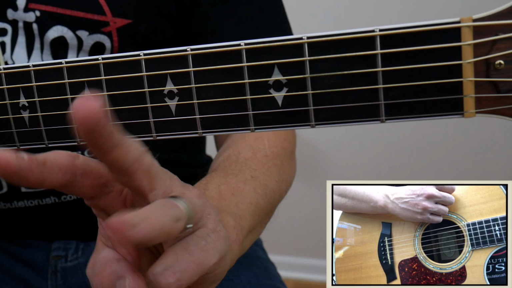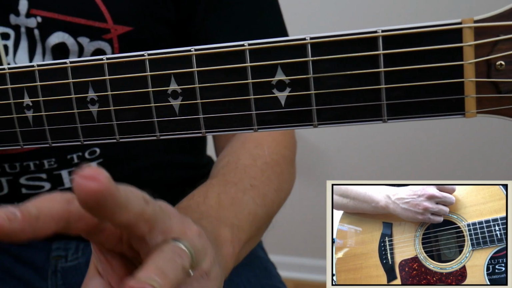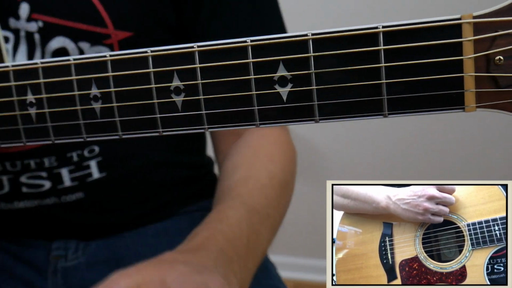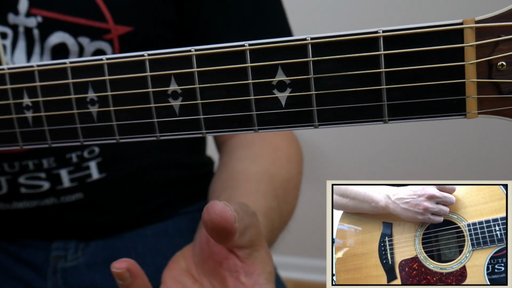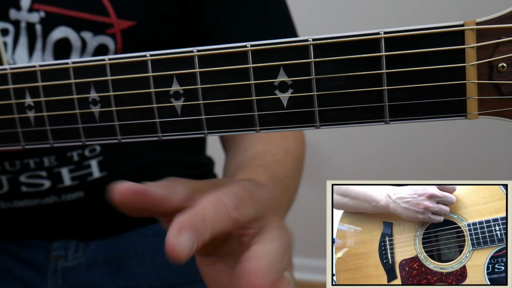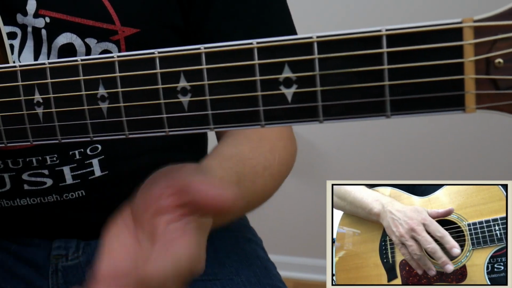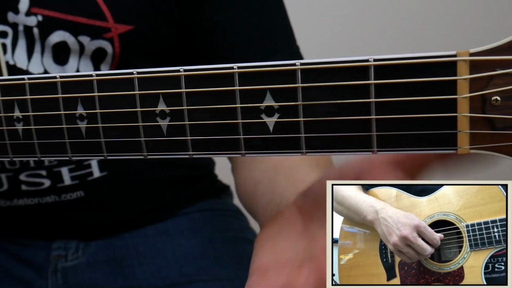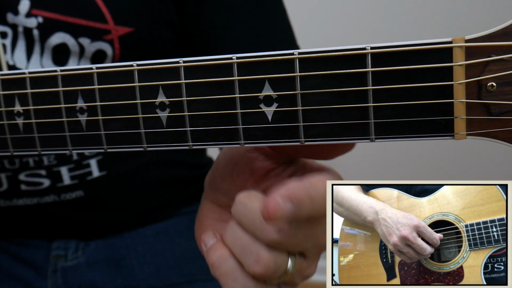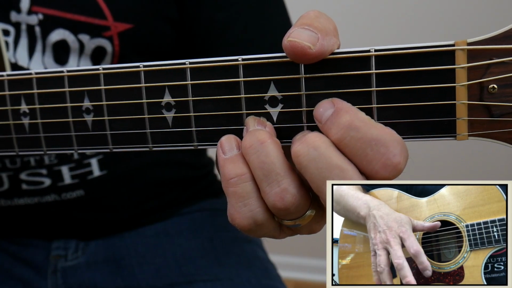There are at least 3 sections to the intro that I like to think about this song in, because each one is finger picked a little bit differently. So let's go through the first one, and I'm going to follow along on those chords. Again, grab the tab, and you can watch how I'm doing this.